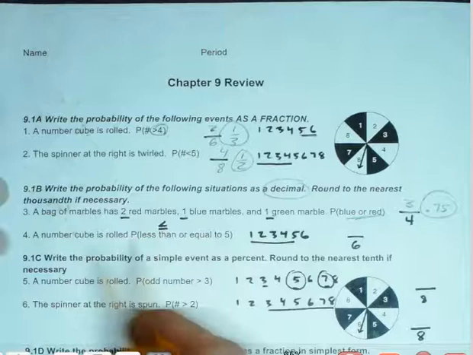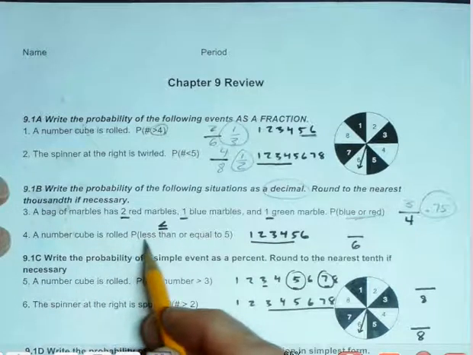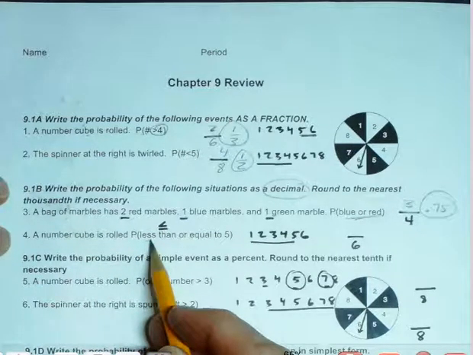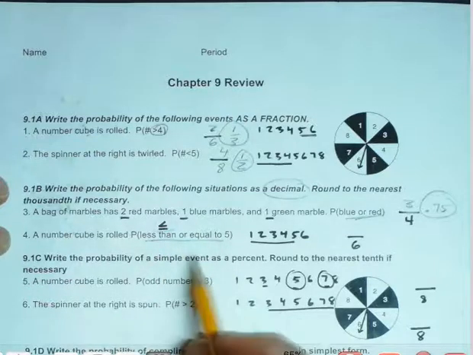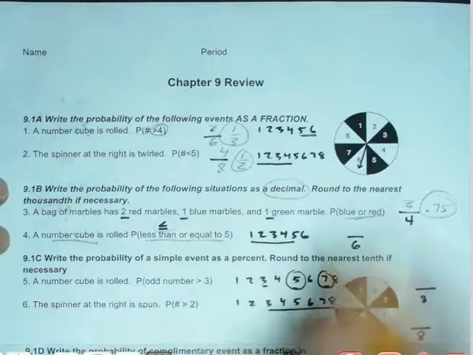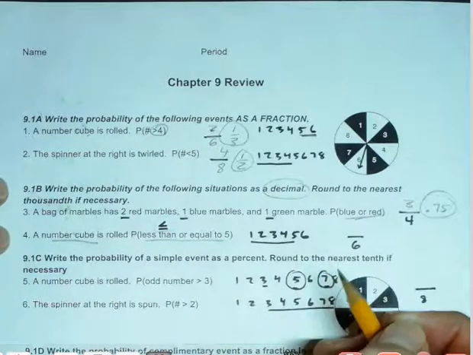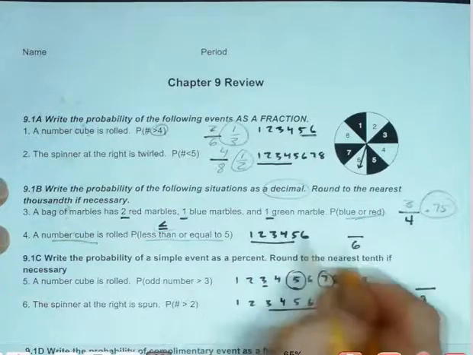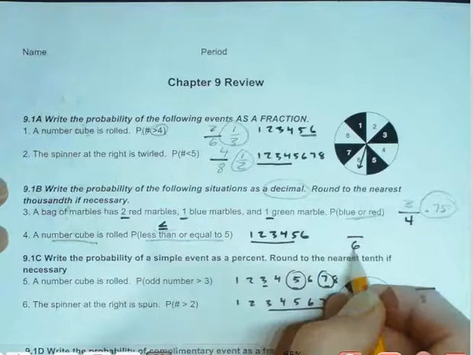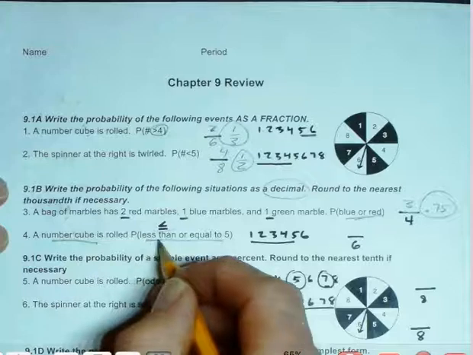A number cube is rolled. What's the probability of less than or equal to 5? I wrote it this way too: less than or equal to 5. Whenever a number cube is rolled, it's like saying a die is rolled. So we've got a 1, a 2, a 3, a 4, a 5, and a 6. So there's a possibility of 6 different outcomes. How many of them are less than or equal to 5?